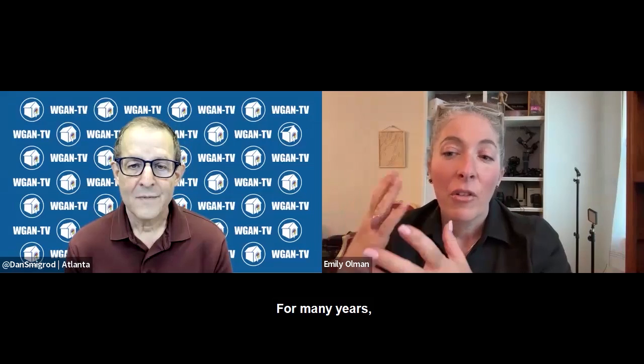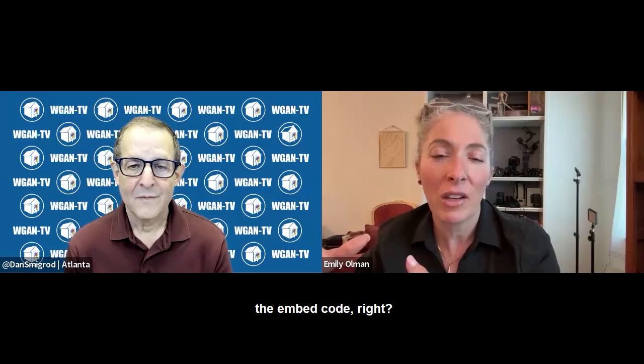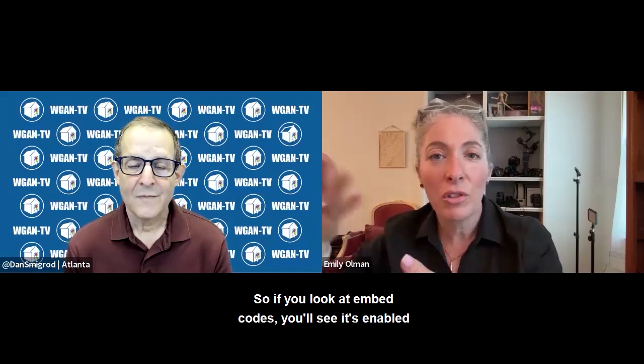For a few years now, Matterport spaces have been spatial XR enabled through the embed code. If you look at those embed codes, you'll see it's enabled for spatial viewing.